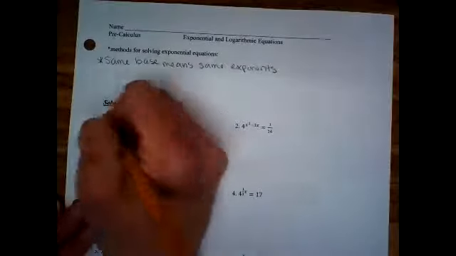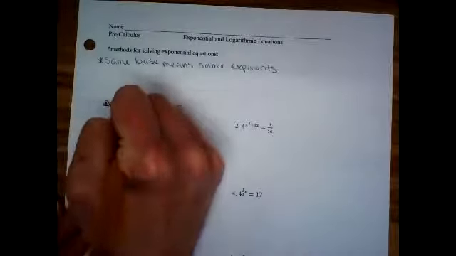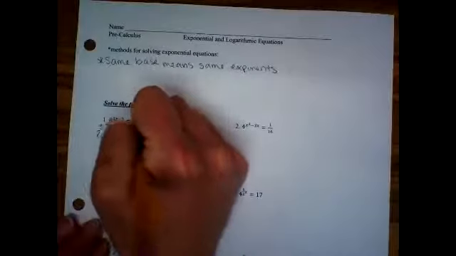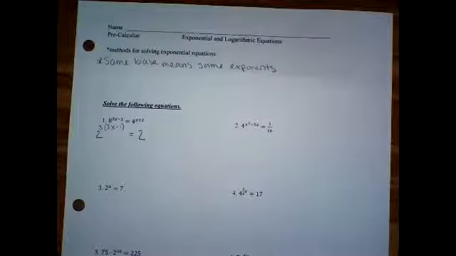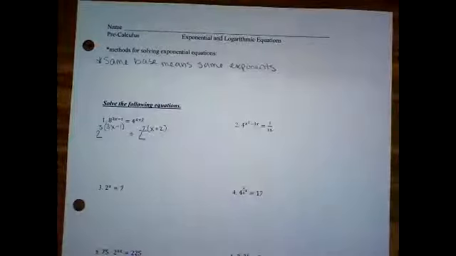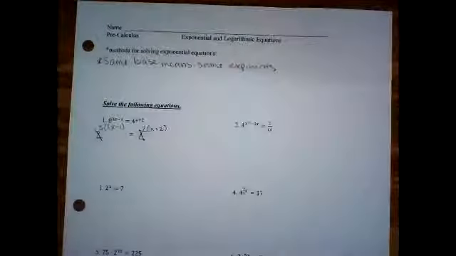And then I've still got that 3x minus 1, that part's just there. And then on the right side, I want that to also be 2. 2 to what power would give you 4? Second, good. 2 to the second. And then that x plus 2 is just there. So do you see how we made it both 2 on each side? Those are going to drop out and you can just set the exponents equal to each other. That was the whole point, right?